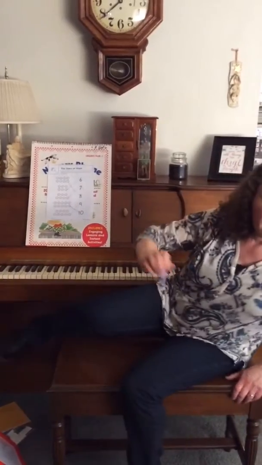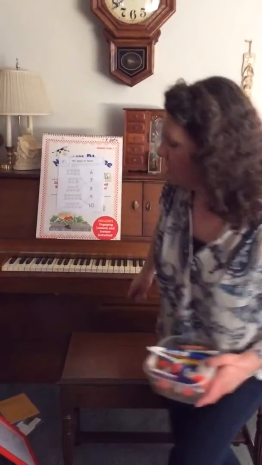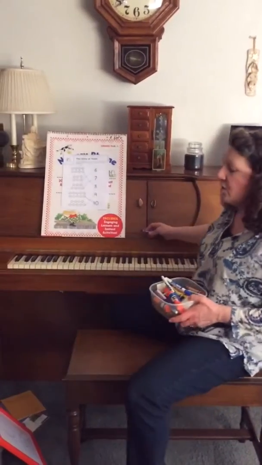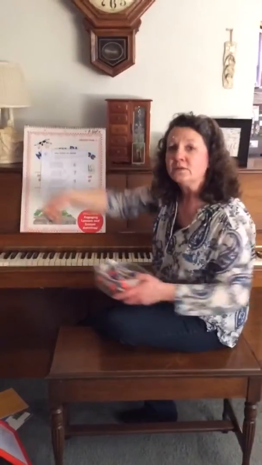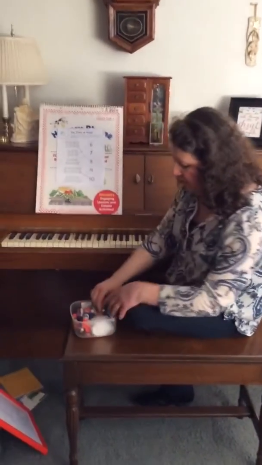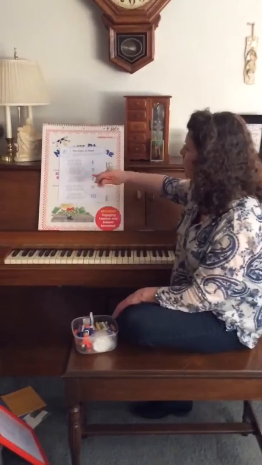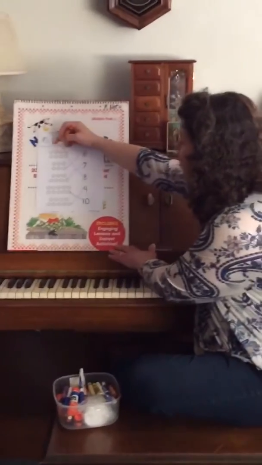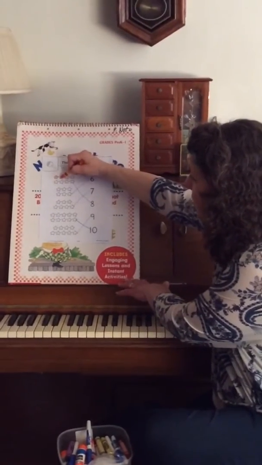Let me just grab my crayons real quick. And what we're going to do now is we're going to color our stars. And when we're coloring, again, we don't want to color all of them at once. We want to color one star at a time. So you can use whatever color you want. I'm going to use orange, I think. We're going to color one at a time, and let's count again together.